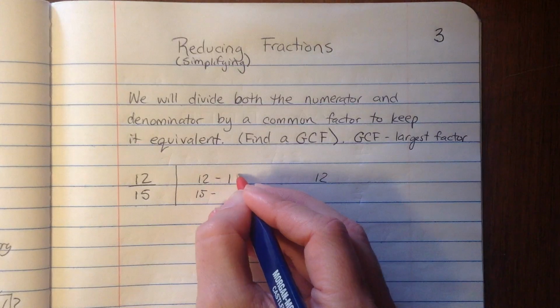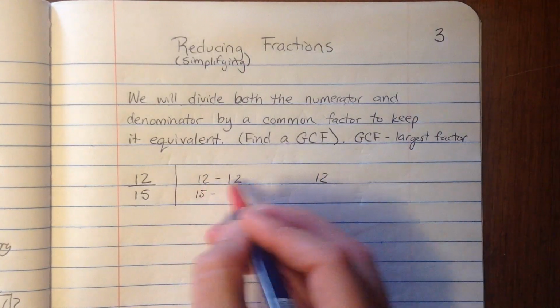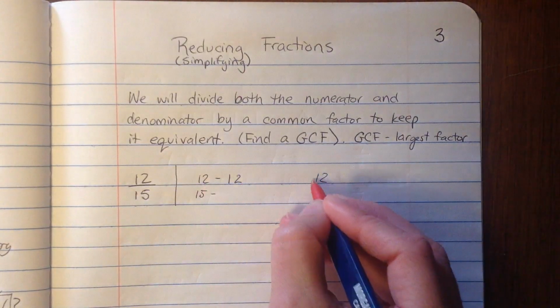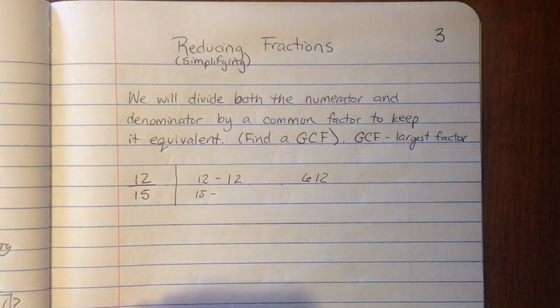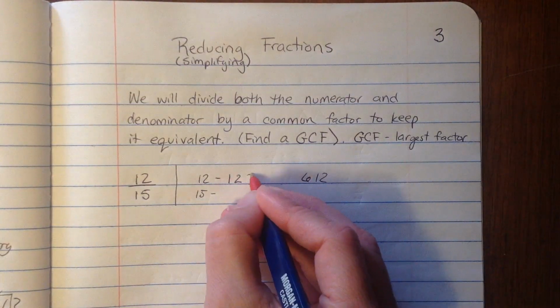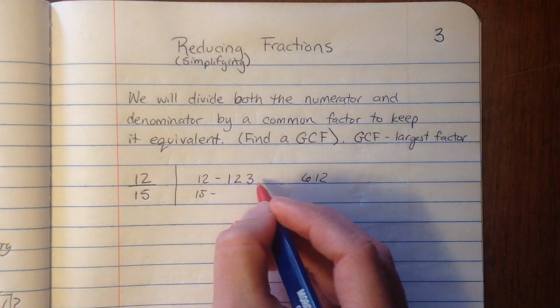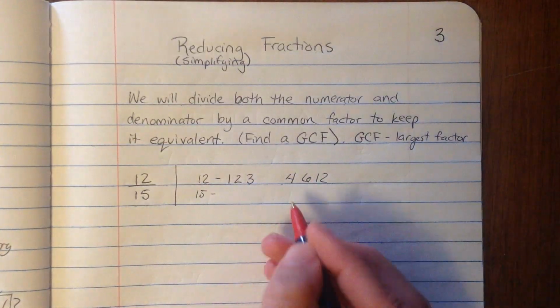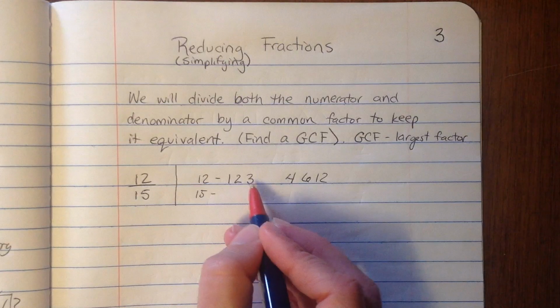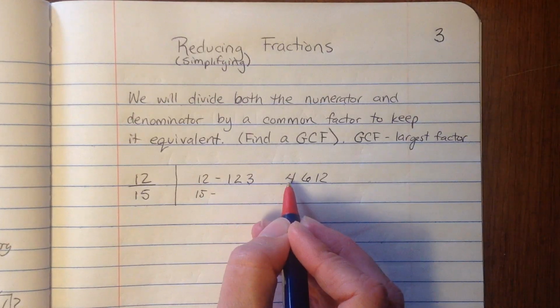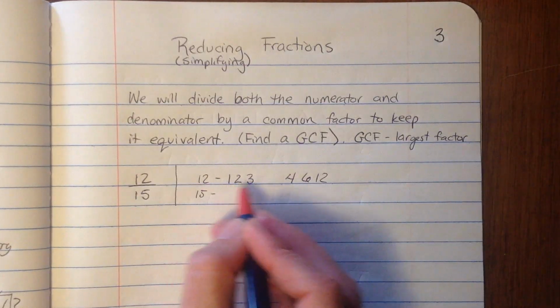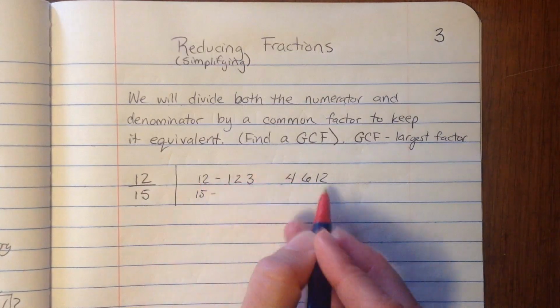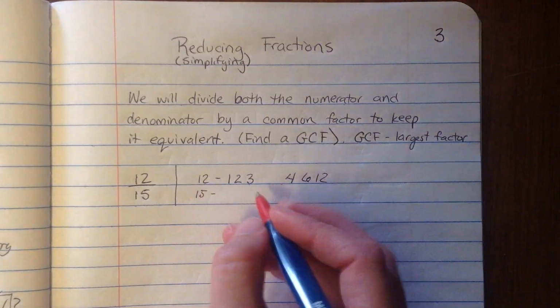Now, does 2 divide 12? Well, yeah, it does. 2 times what is 12? 2 times 6 is 12. What about 3? Does 3 divide 12? Absolutely. 3 times 4 is 12. And so notice we have worked our way inward. Is there any number between 3 and 4? No. Those are all of our factors listed out of 12, the things that multiply together to get 12.